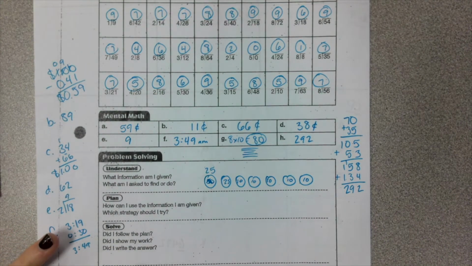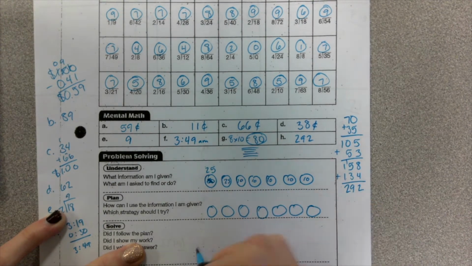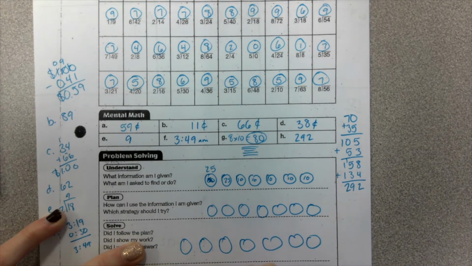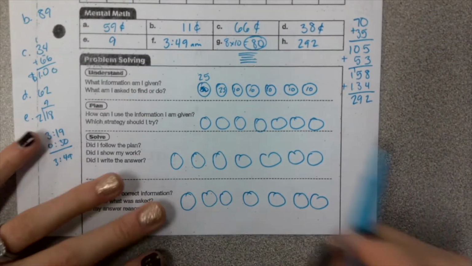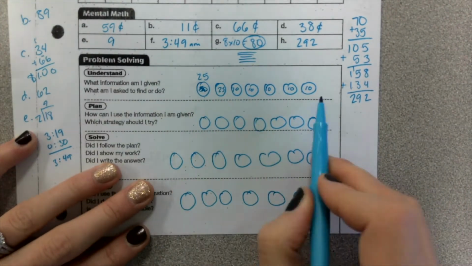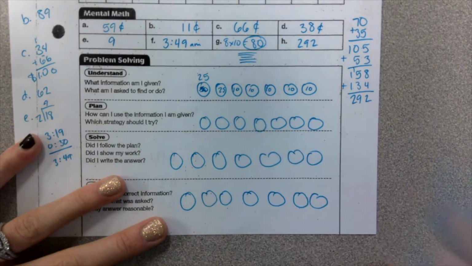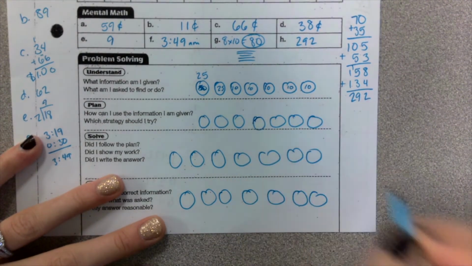Okay, it asked us to find 3 more ways. So 1, 2, 3, 4, 5, 6, 7 coins. All right, so we found the first one. It was 2 quarters and then 5 dimes. 25, 50, 60, 70, 80, 90, 100. We need to continue to find those.